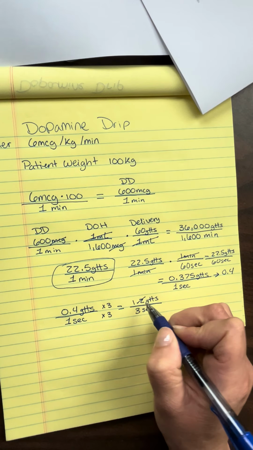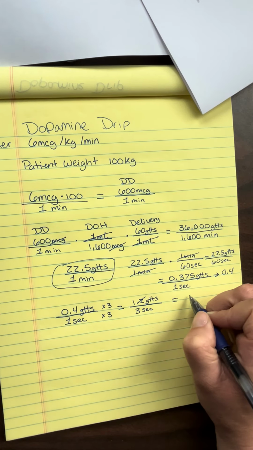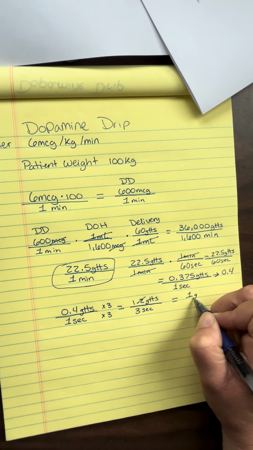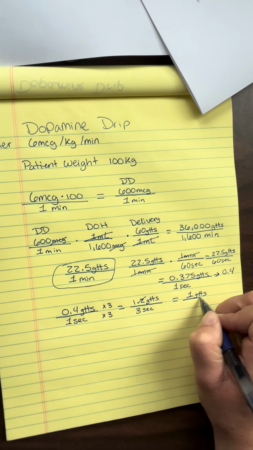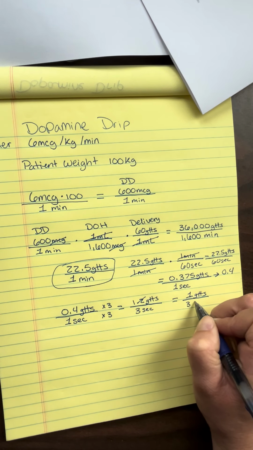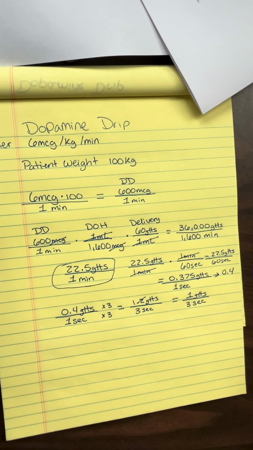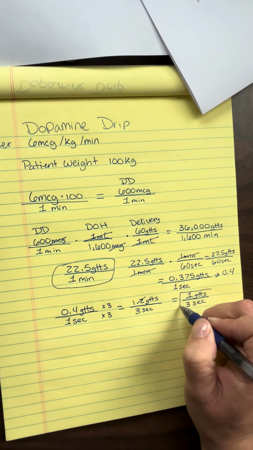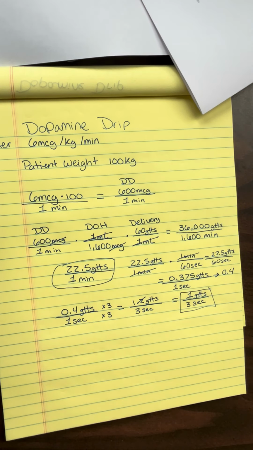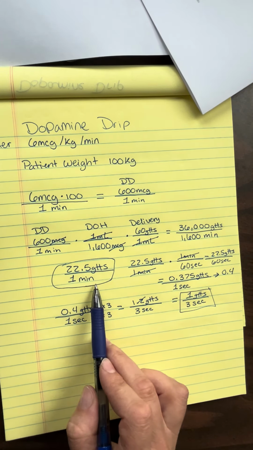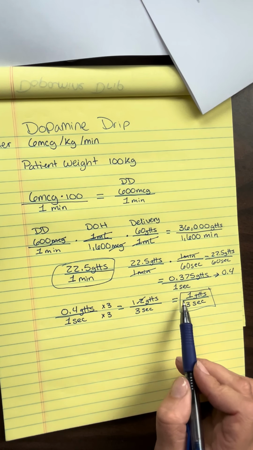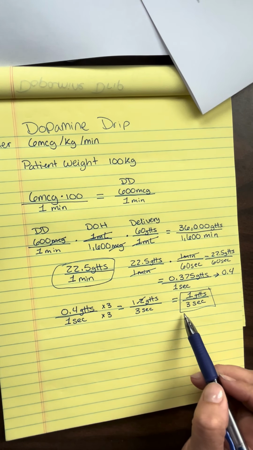I'm going to drop the 0.2, so then my answer is 1 drip every 3 seconds. So is it the perfect, beautiful math that this is? No, but this is something that we can work with in the field.